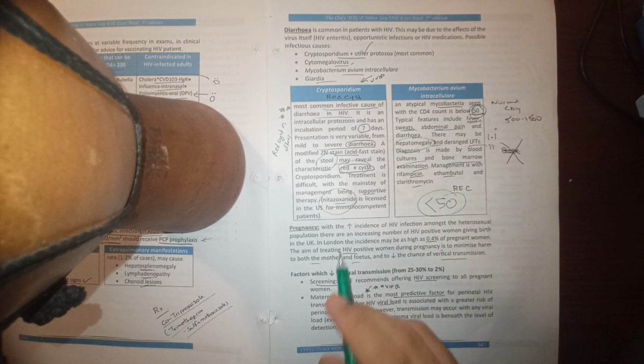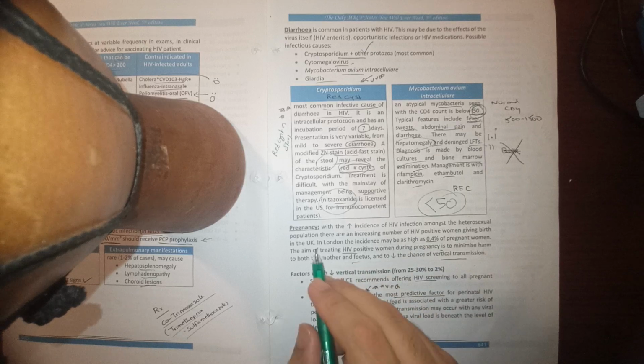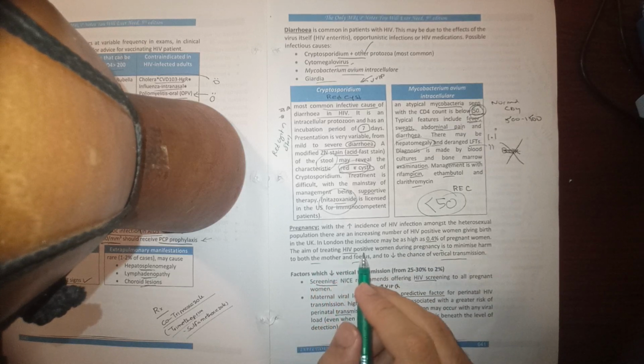Okay, pregnancy. With the increased incidence of HIV infection among the heterosexual population, there are an increasing number of HIV positive women giving birth in the UK. In London, the incidence may be as high as 0.4% of pregnant women. The aim of treating HIV positive women during pregnancy is to minimize harm to both mother and fetus and decrease the chance of vertical transmission.